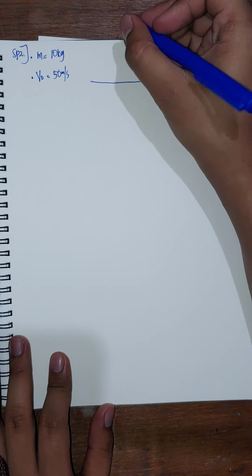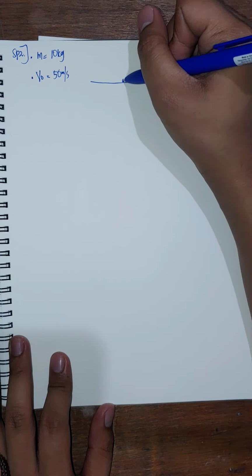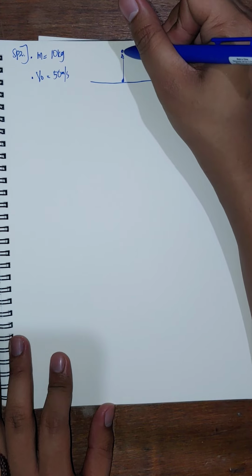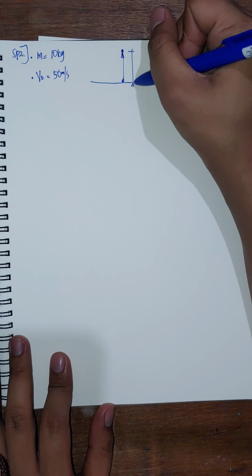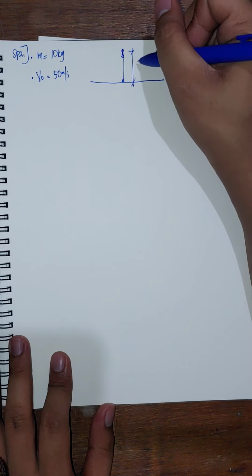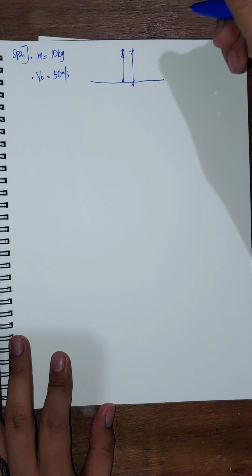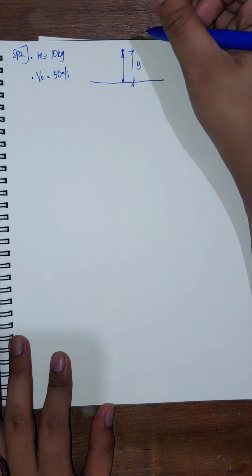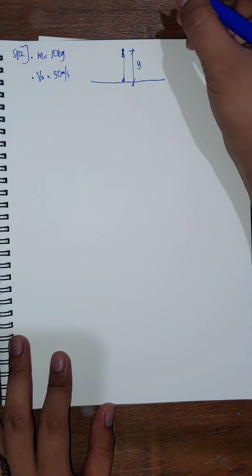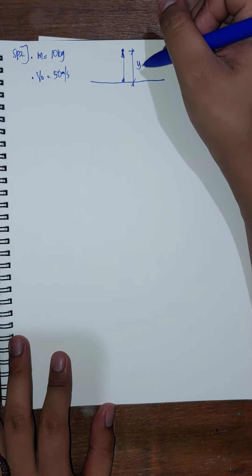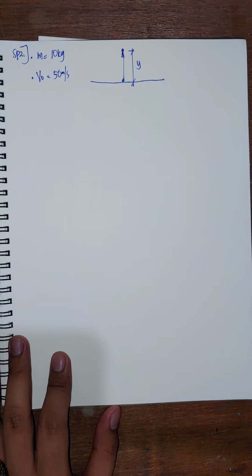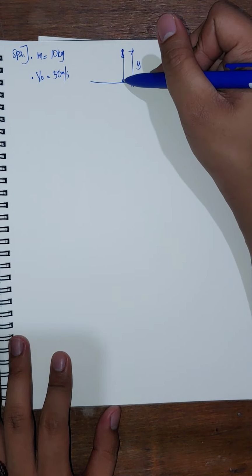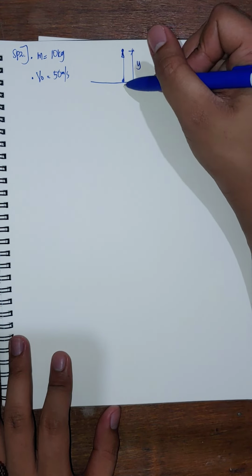So the projectile here moves upward, and we need to get this maximum height. Let's say the maximum height is y. We can also use h. What is important is that we know what these terms are. So this is y, the y-axis. The motion is along that axis only, so we consider the acceleration.